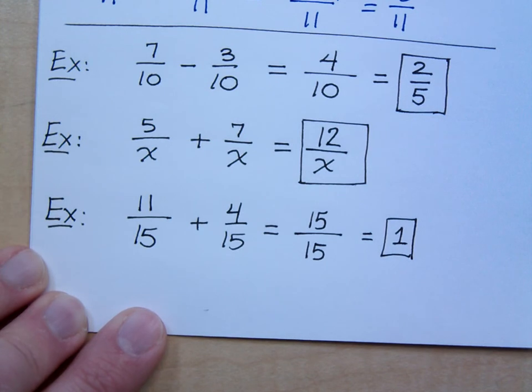Well, now reducing that is as ridiculous as me saying, dude, how old are you? Oh, I'm 20 over 1 years old. Reduce your fraction, man.